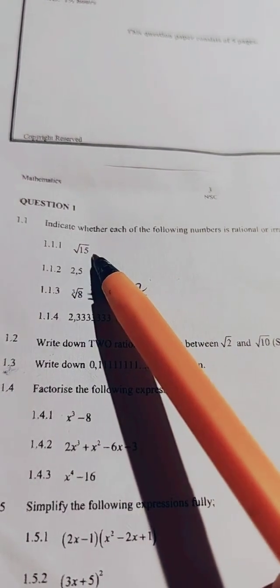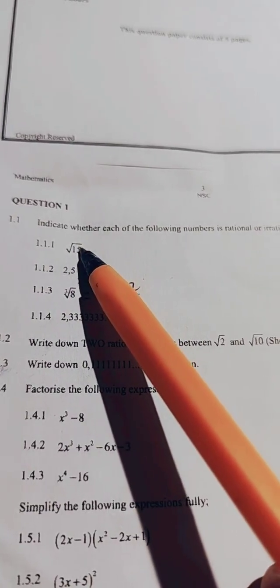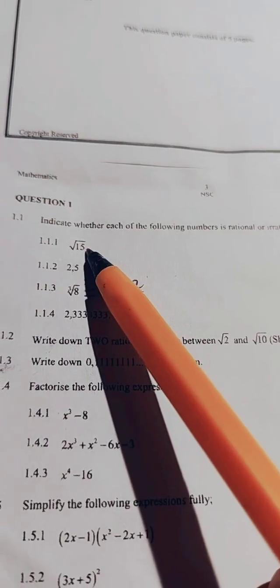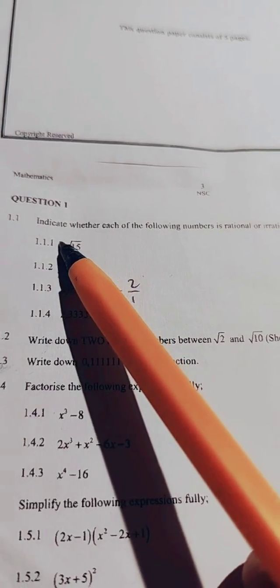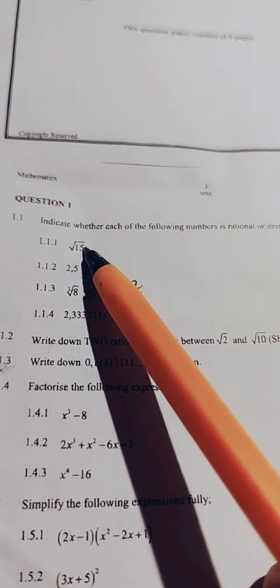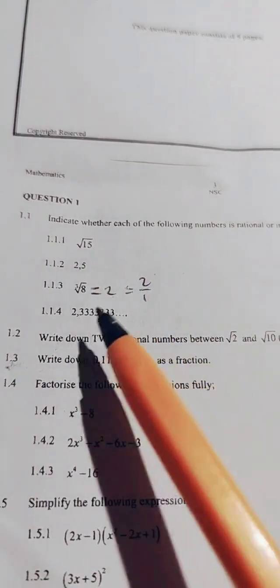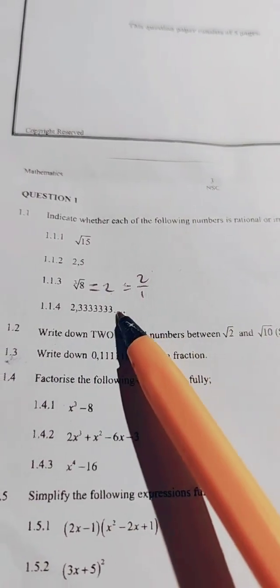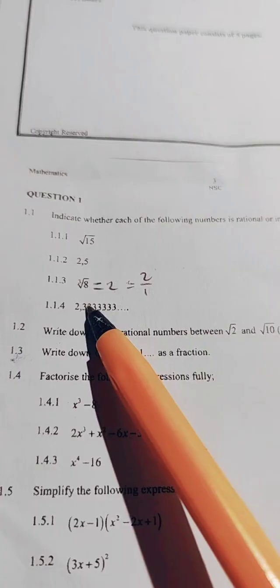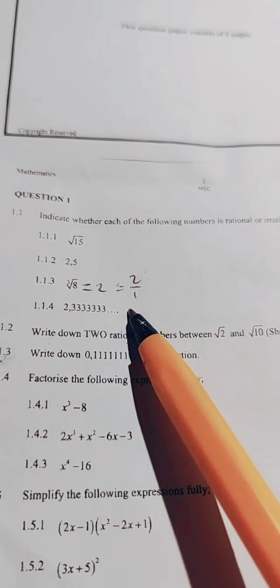Square root of 15: 15 is not a perfect square number. Any number under the square root that is not a perfect square, we call an irrational number. Then 2,333: we have to infer that the repeating dots indicate that the numbers continue in this fashion.